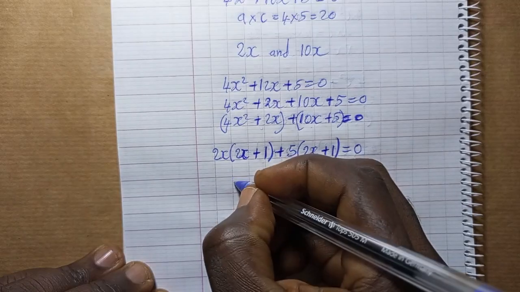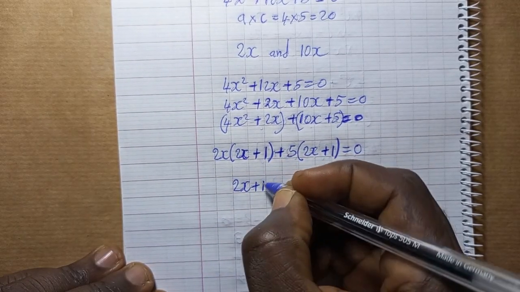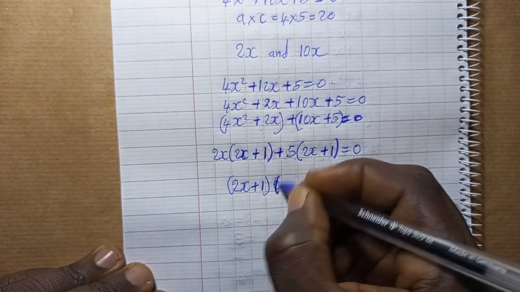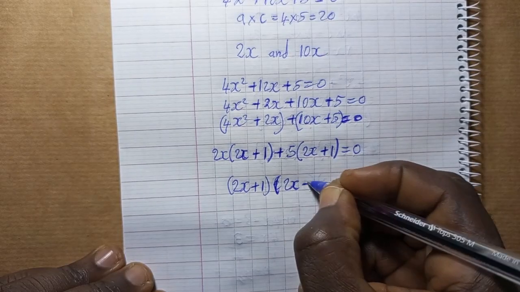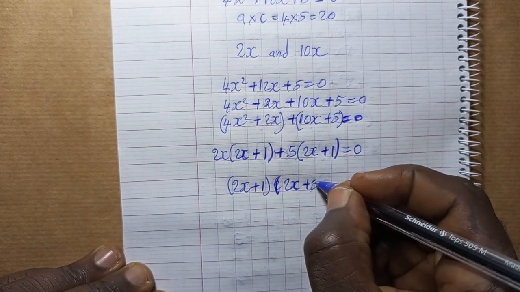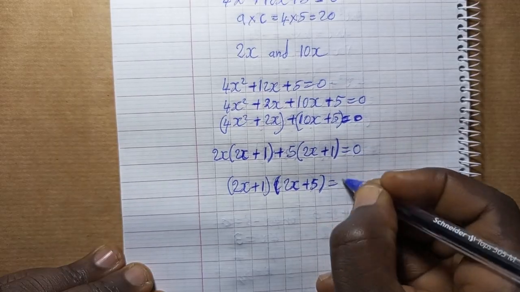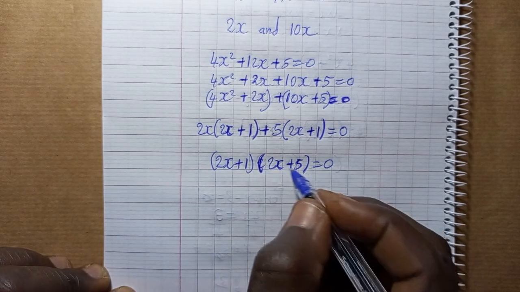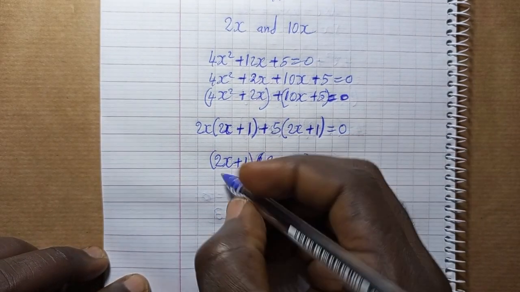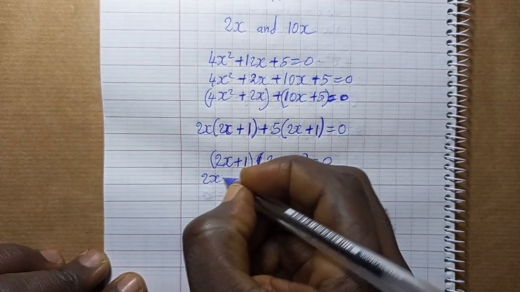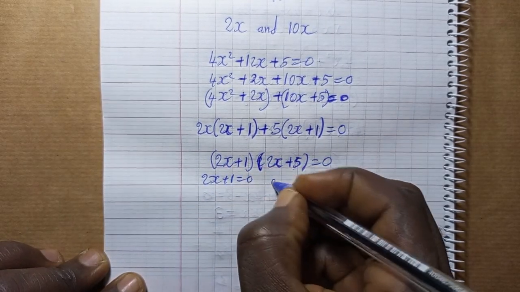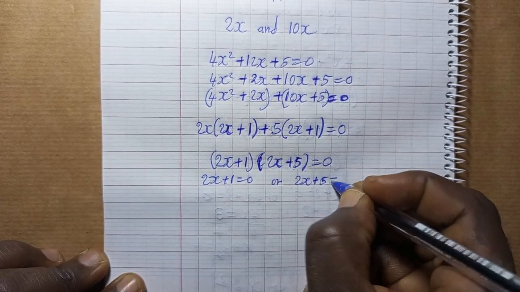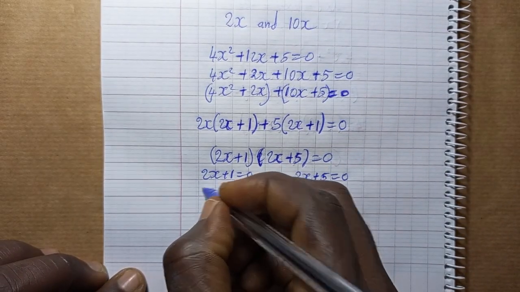Then write out this. We have 2x plus 1 and in bracket 2x plus 5, close bracket, equal 0. So it's now either this is equal 0 or this one is equal 0. So let's do them one after the other. And so that we have 2x plus 1 is equal 0, or 2x plus 5 is equal 0.